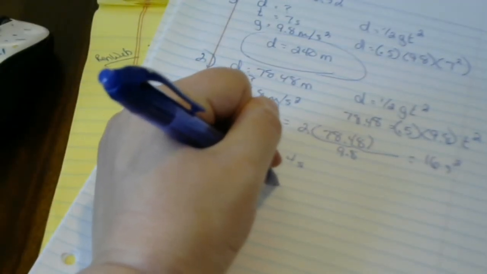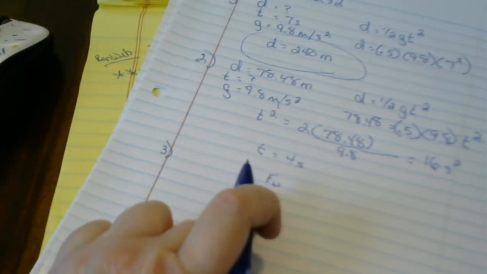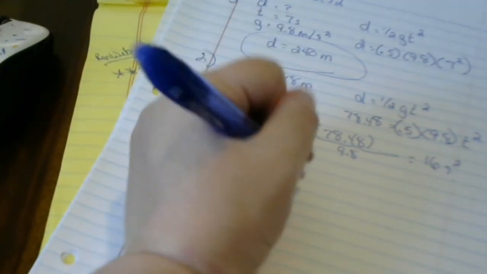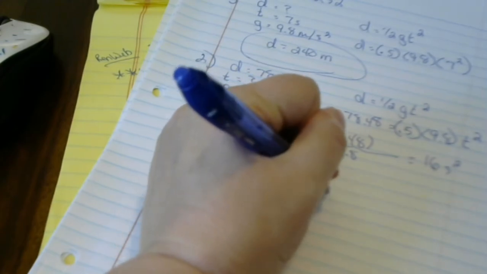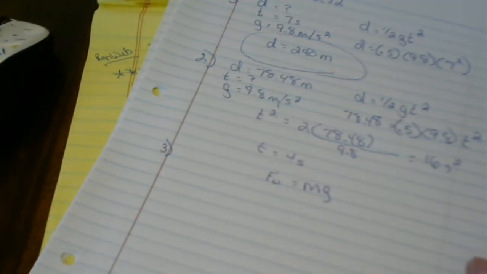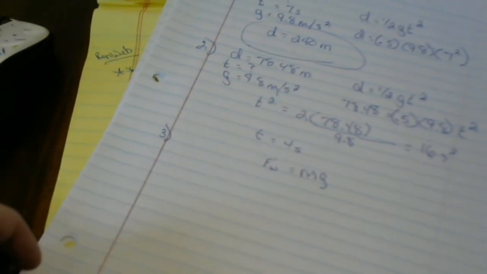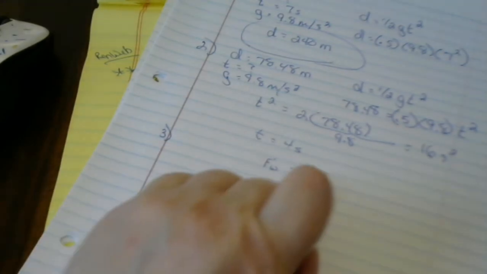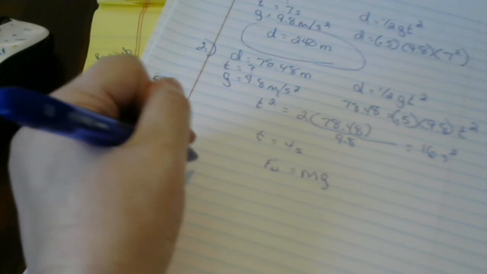Weight is the force of gravity or the force of weight, and that's mass times gravity. Okay, we haven't really talked about this a lot, but if you remember in the notes, we did talk about it just a little. So you're looking at mass times gravity.